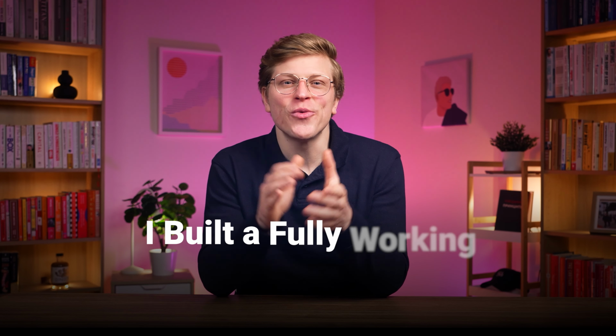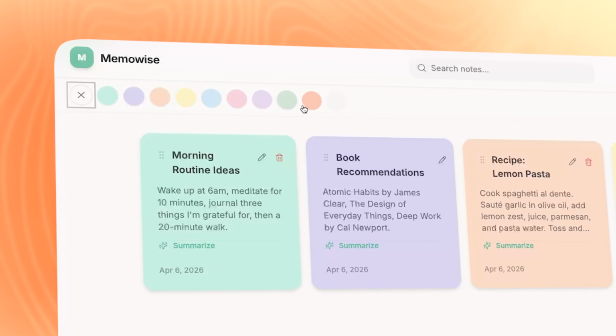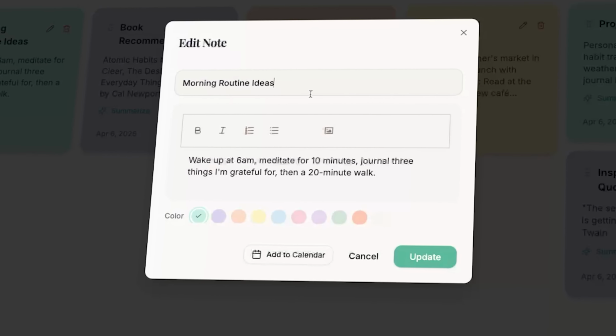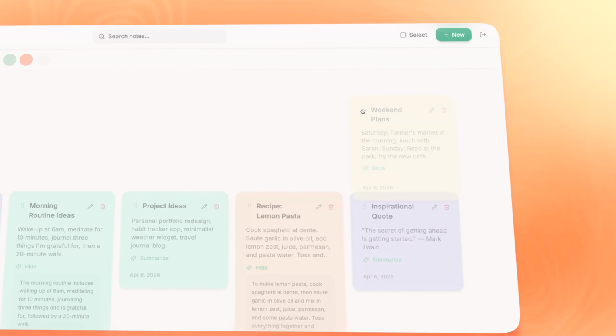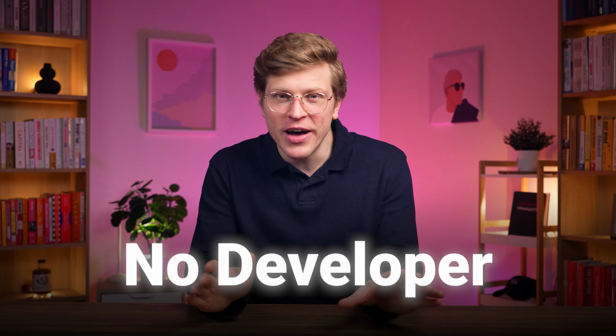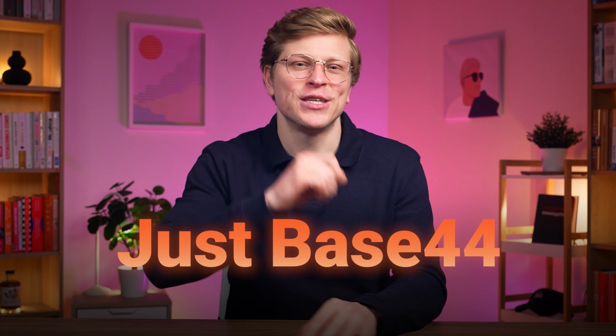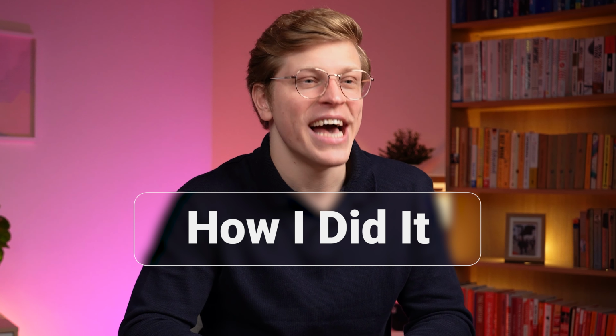I just built a fully working notes app with pastel color-coded cards, a rich text editor with formatting tools, an AI that summarizes your notes in one click, Google Calendar integration, and drag-and-drop reordering. All of these were built through prompts alone. No developer, no code, just Base44. And here is exactly how I did it.